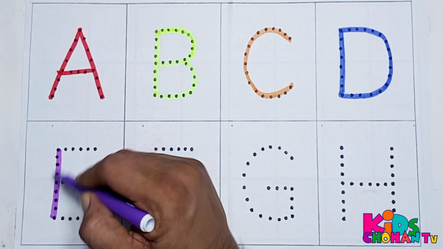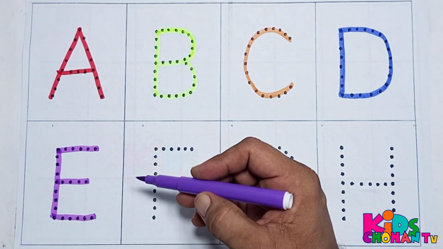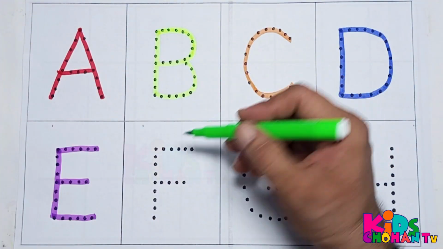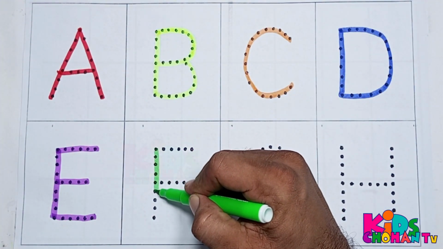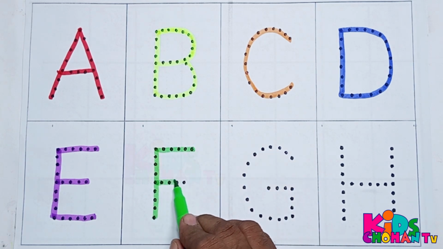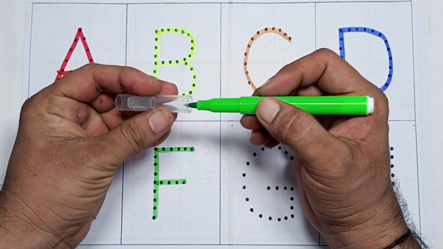Kids, this is letter E. E for elephant. E in purple color. Kids, this is letter F. F for fish. F in green color.